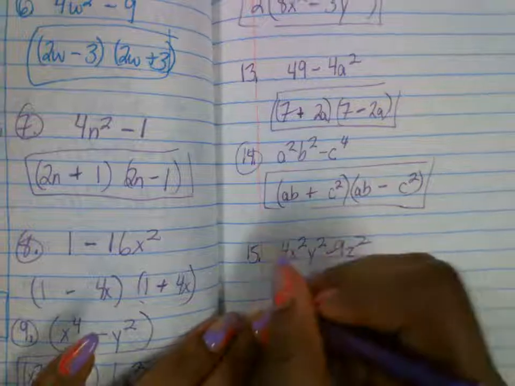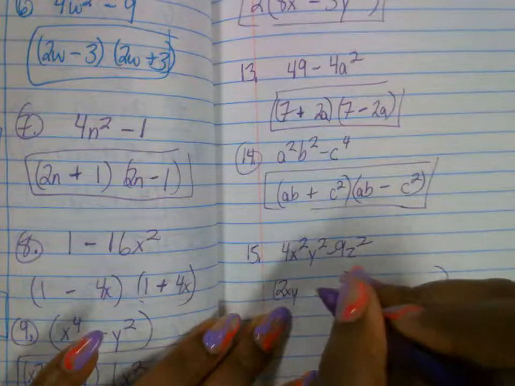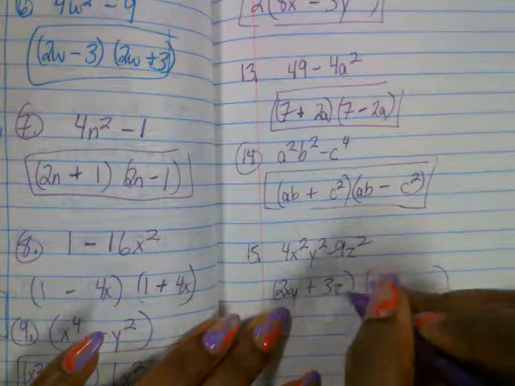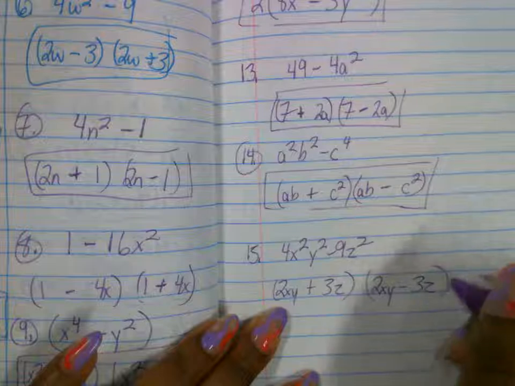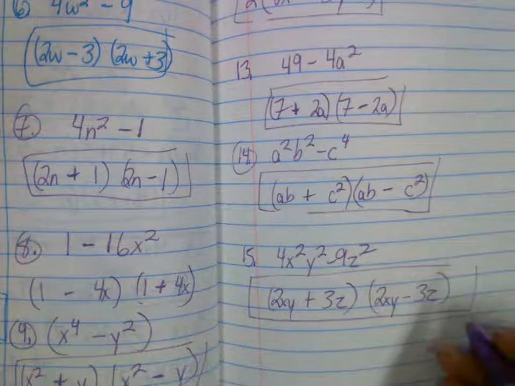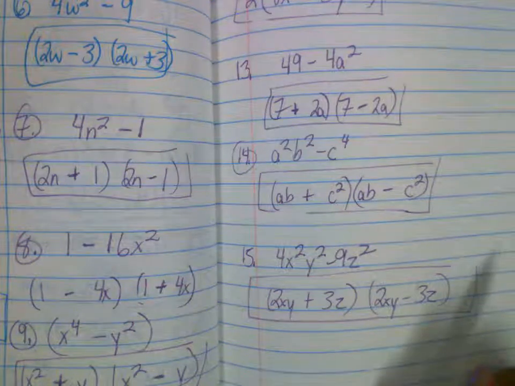Okay, so what is this one? 2x plus 3 what? Z. And this one? Very good. Thumbs up if you think you get it. Sideways if you're confused.